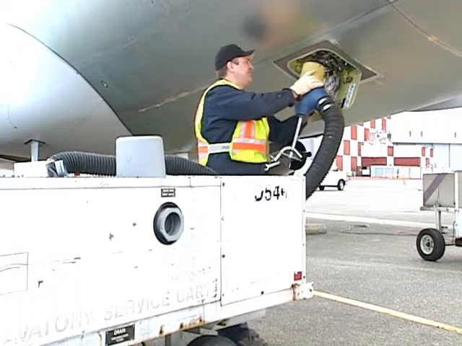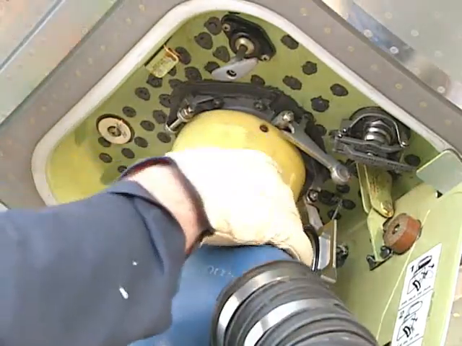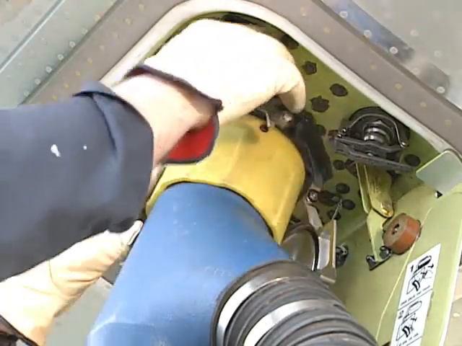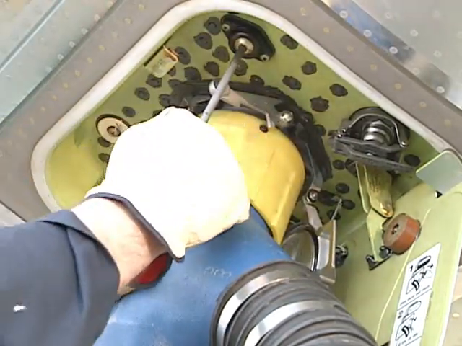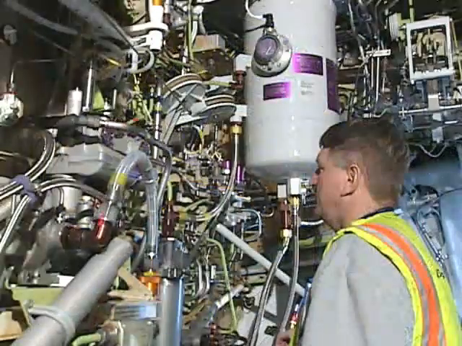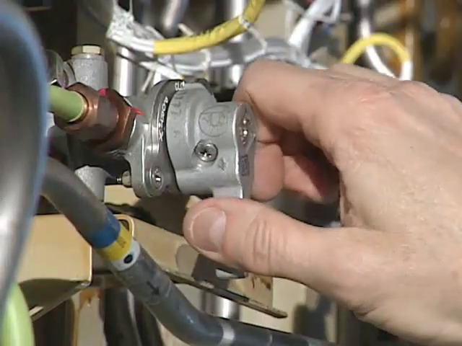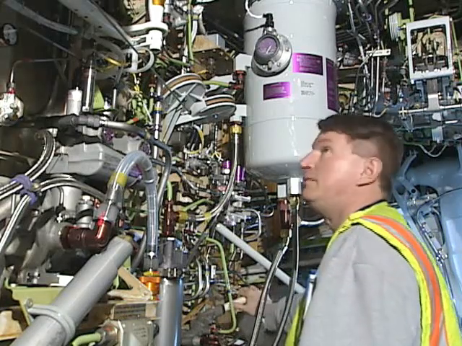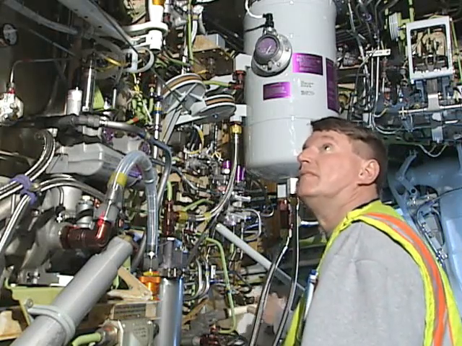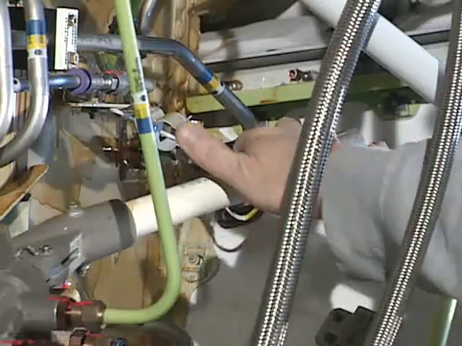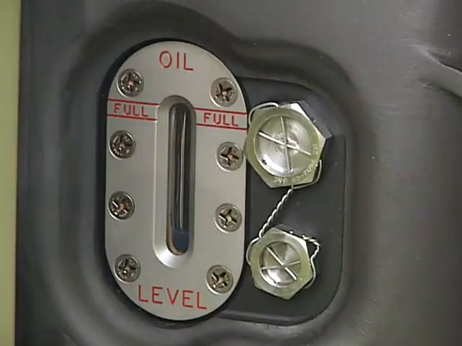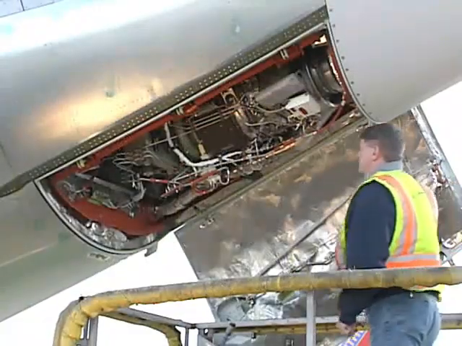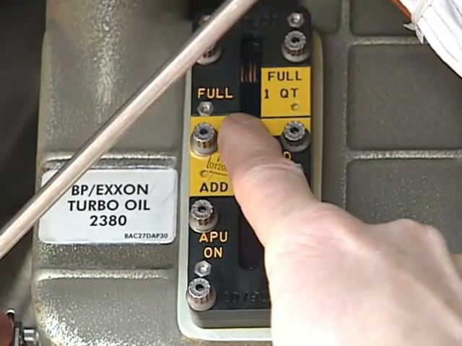Next, drain the potable water system. Remember to open the valves in the lavatories to allow the water in the lines to drain completely. Now drain the waste tanks. Next, service the following system fluids for flight: the hydraulic system, the engine oil systems, the APU oil and the landing gear fluids. Also check to ensure all oxygen bottles are serviced for flight.